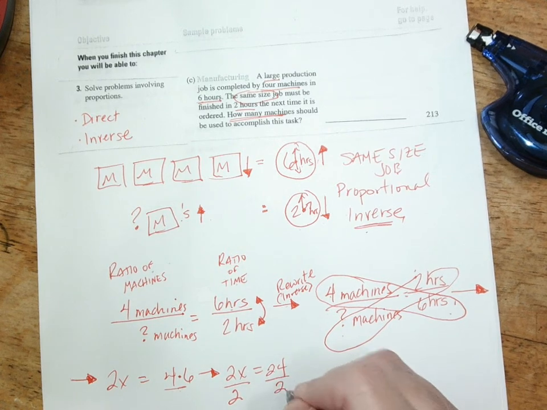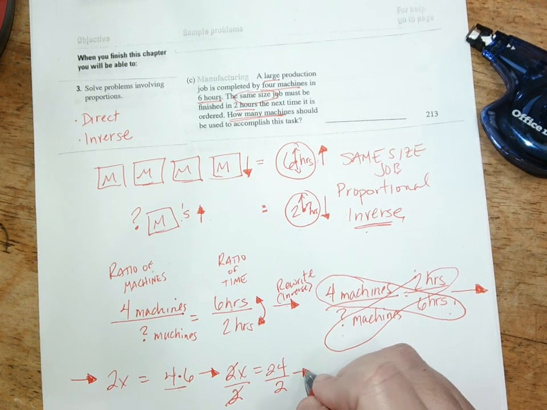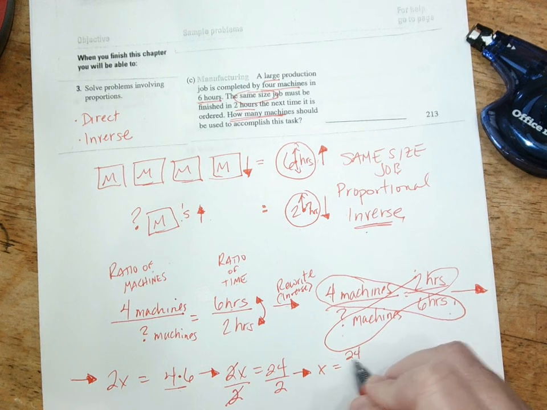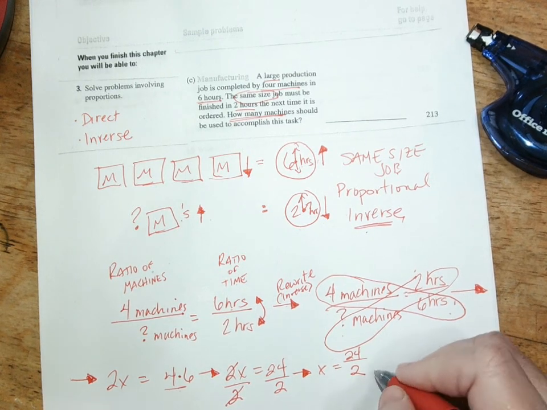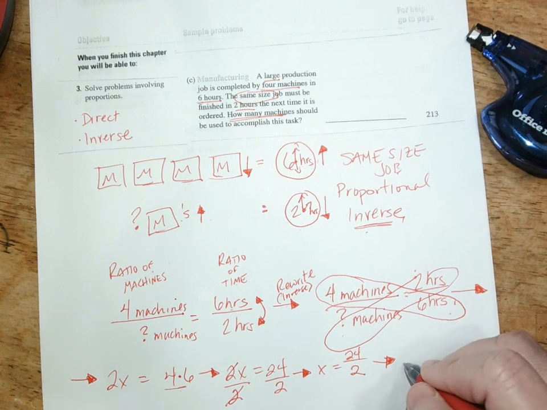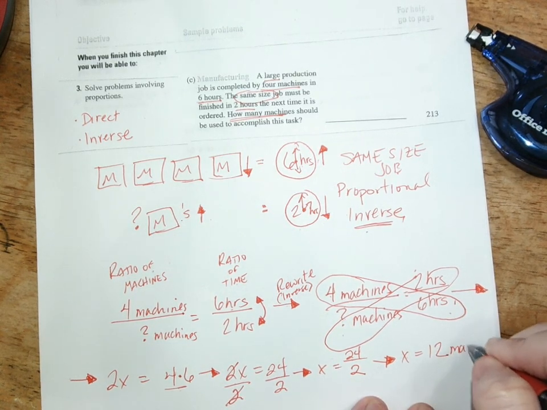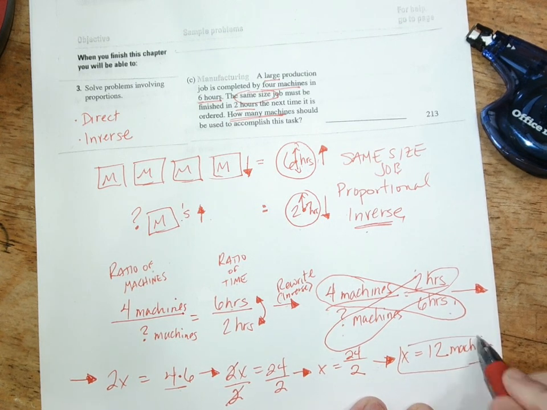The 2 cancels out there, and so we're left with, continuing to show my work, x is equal to 24 divided by 2, and 24 divided by 2 is 12. So x equals 12 machines. Box out answer, there you go.